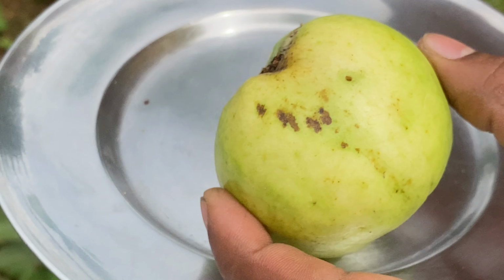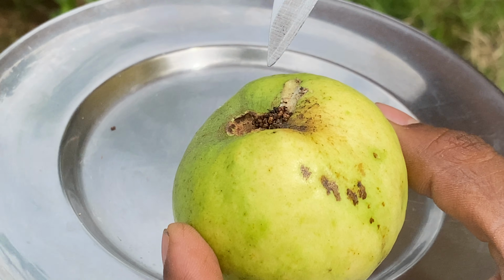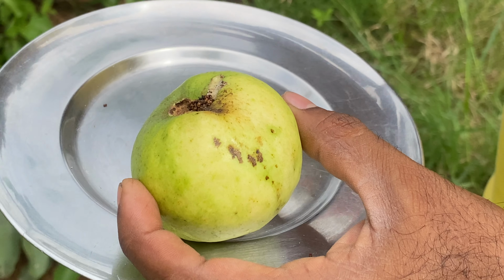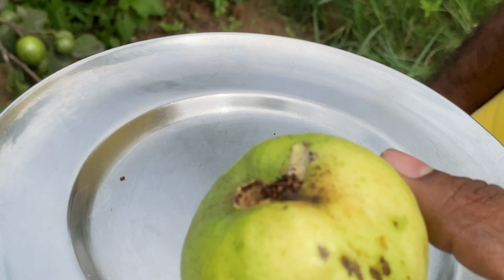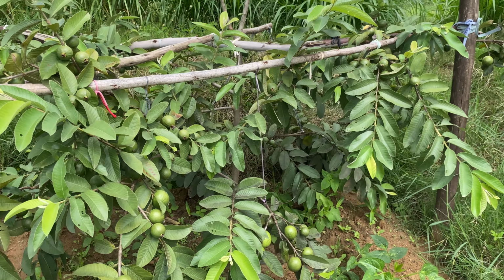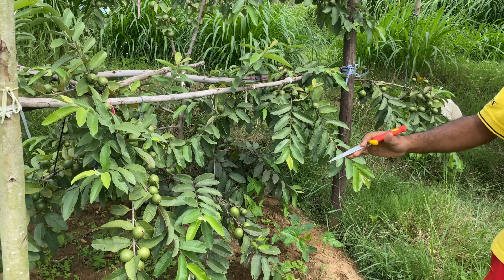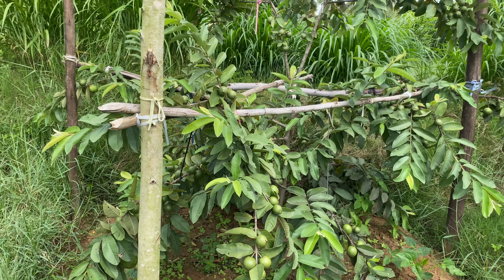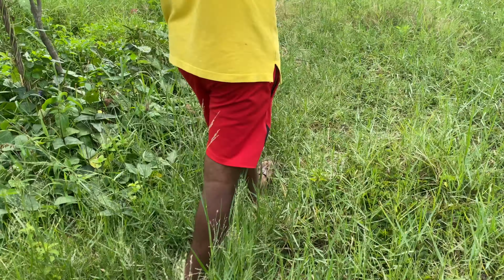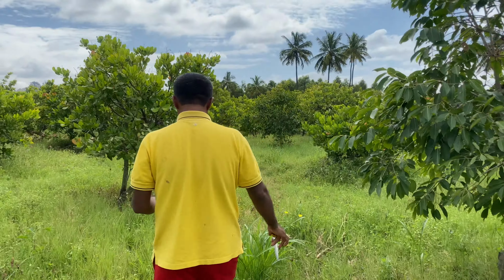So, this is actually the right time to harvest this fruit, but again there are some maggots inside this fruit, and they are very common in almost all other fruits. Now, let us go to the other small plant where you can put only two poles, you can tie these main branches. Come, and meanwhile I will just talk about these maggots.